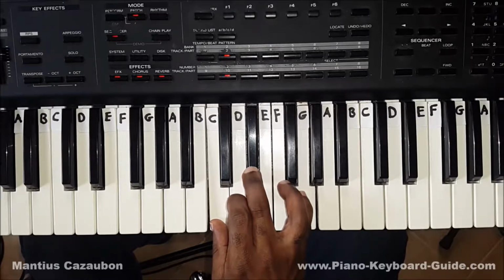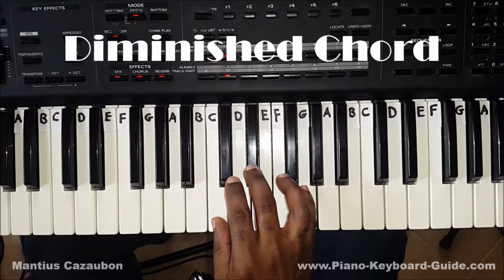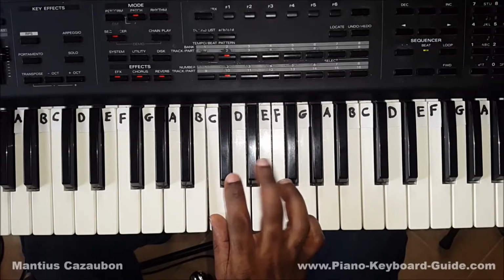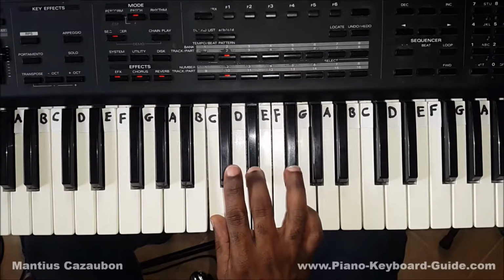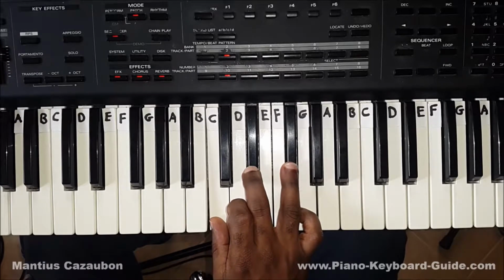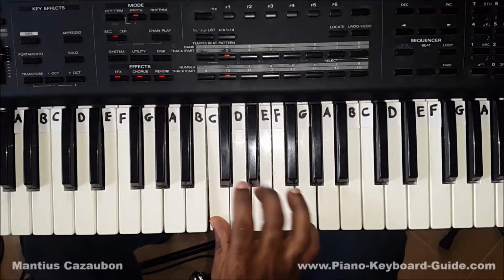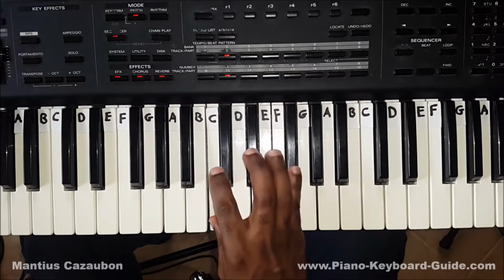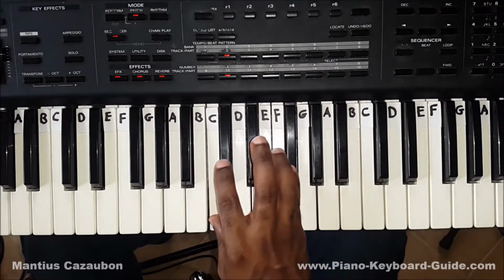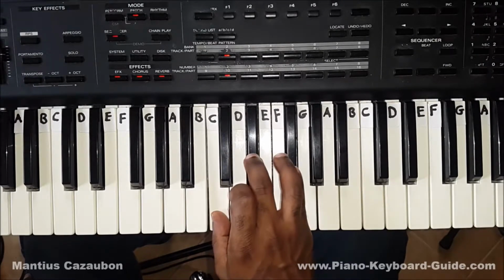Pretty simple. The next chord you will learn is the diminished chord. To form a diminished chord, you use notes 1, flat 3, and flat 5. Okay? Flat 3 because it's a half step lower than the third one, and flat 5 because it's a half step lower than the fifth one. That's all it is. A diminished chord.